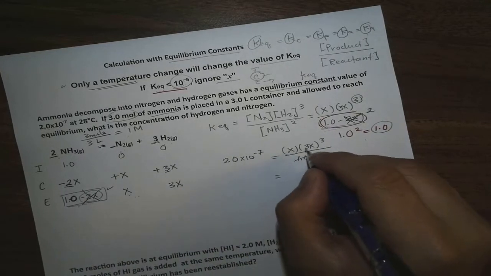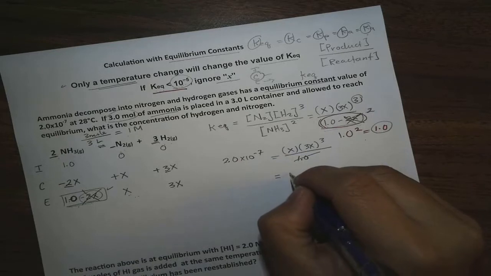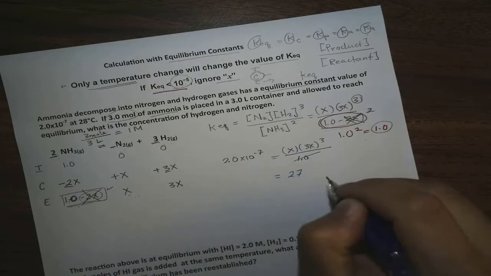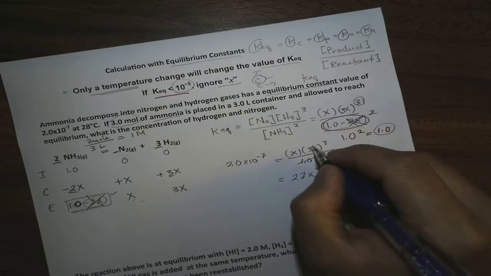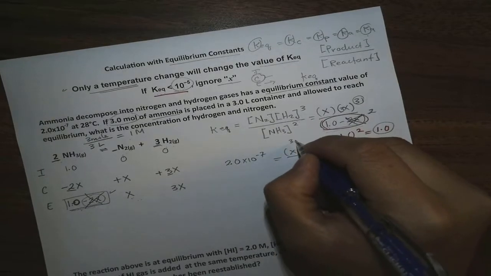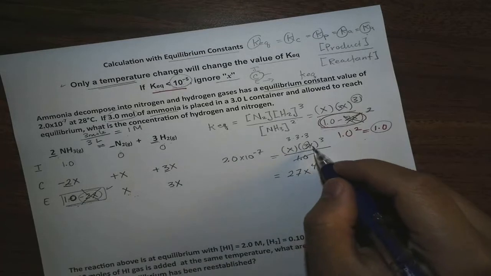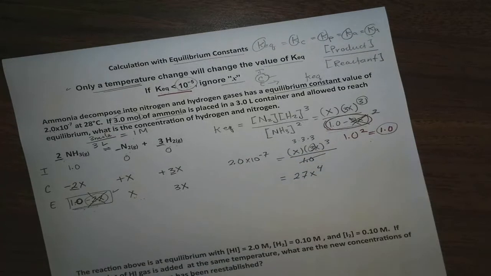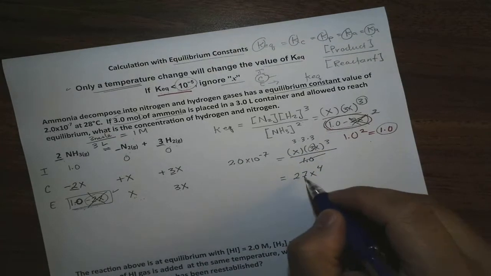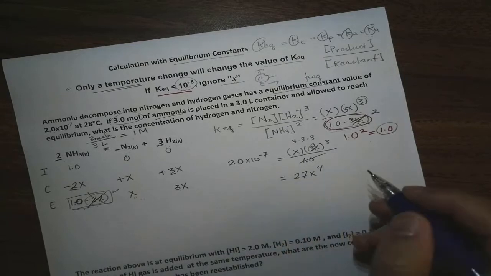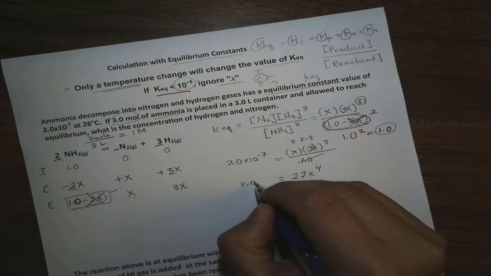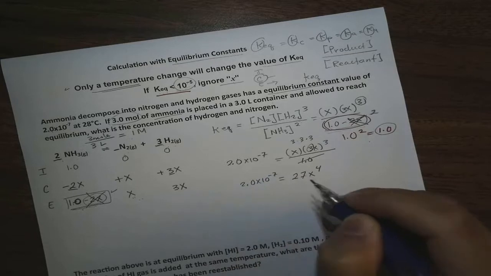Of course, x times 3x to the cube will give us 27x to the 4th. Because this right here, 3 times 3 times 3, that's what it is representing, and x times x times x. And that's how we have 27 times x to the 4th, and that's equal to K equilibrium, 2.0 times 10 to the -7.